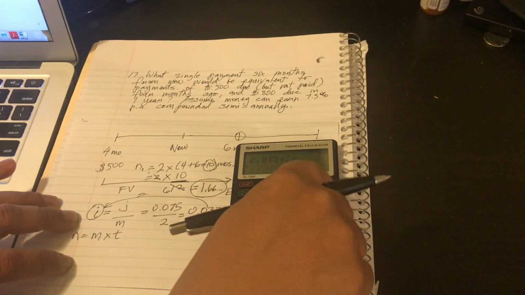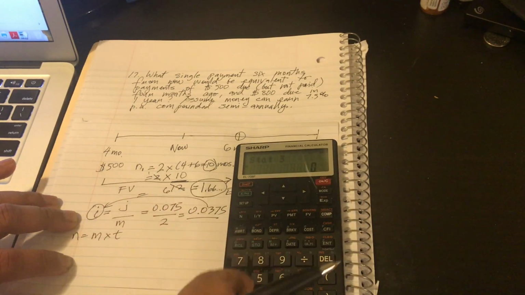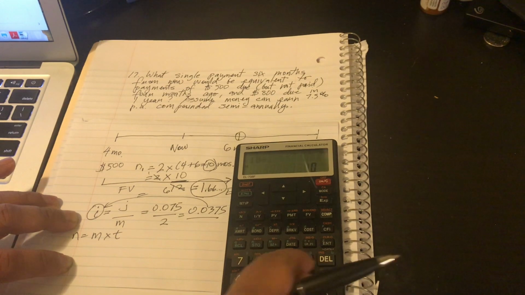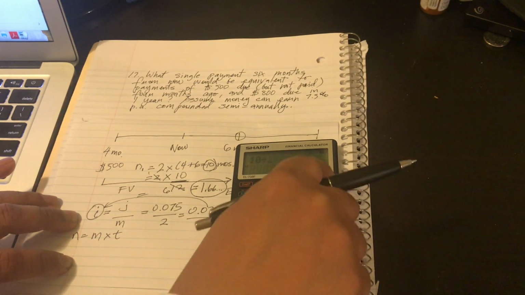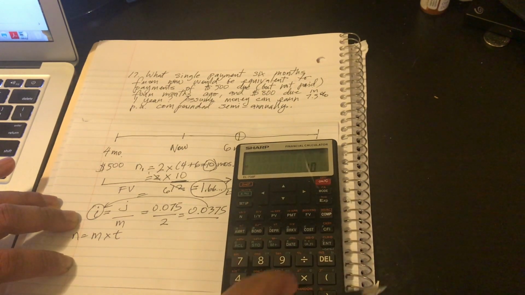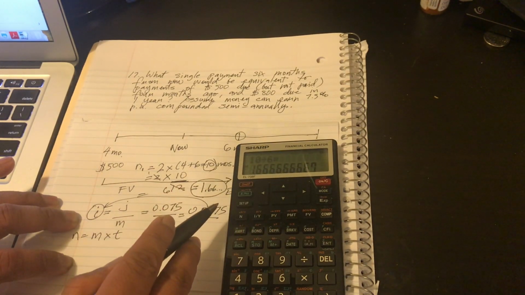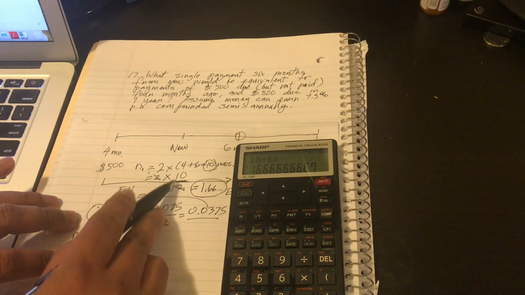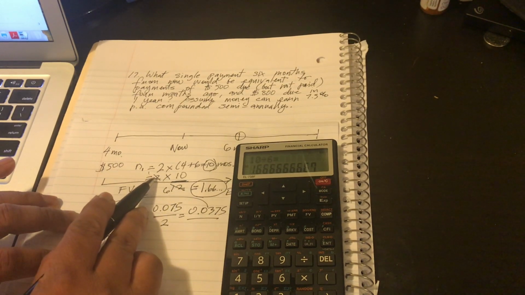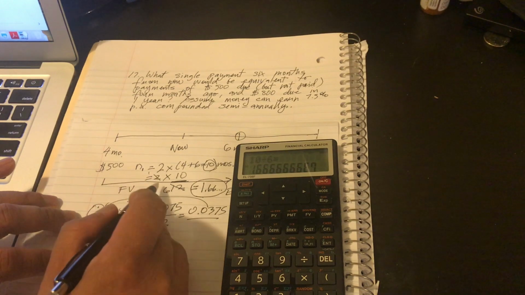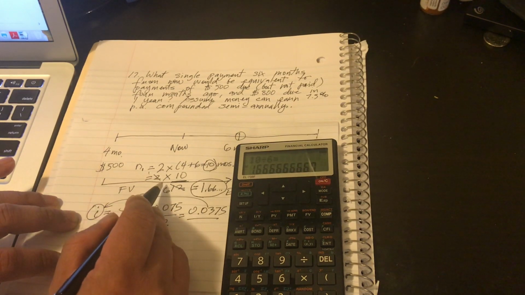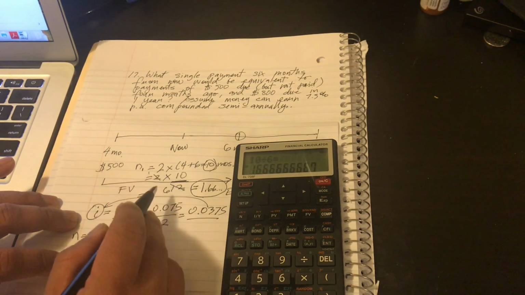So 10 divided by 6 equals 1.666 onto infinity. Okay, or see, that's how we do it here. Or you can also do it this way.